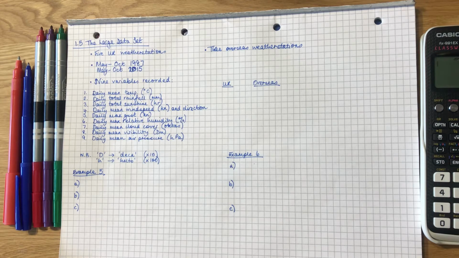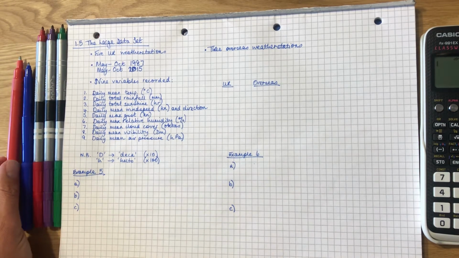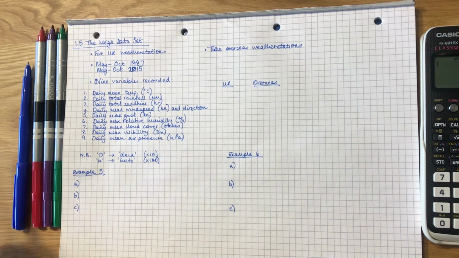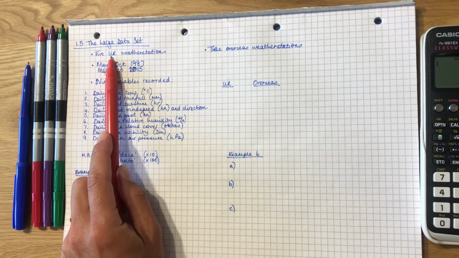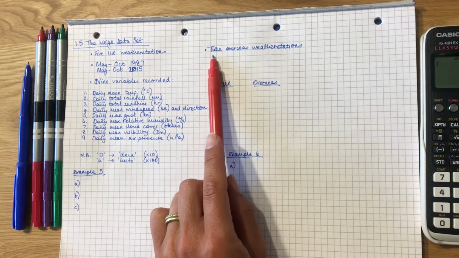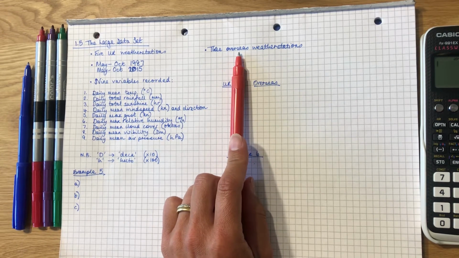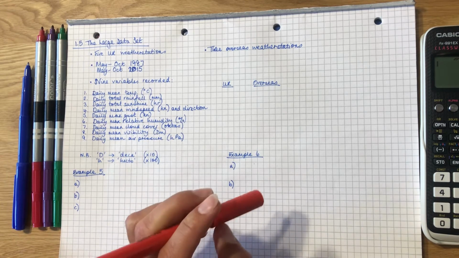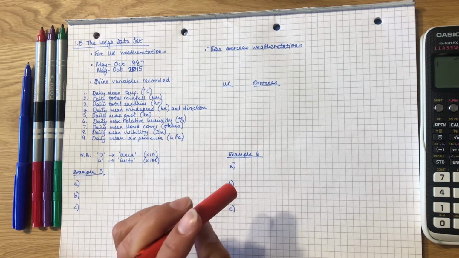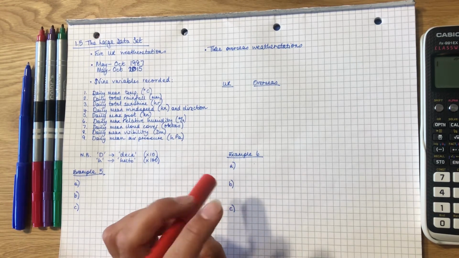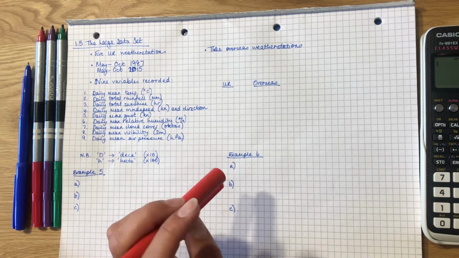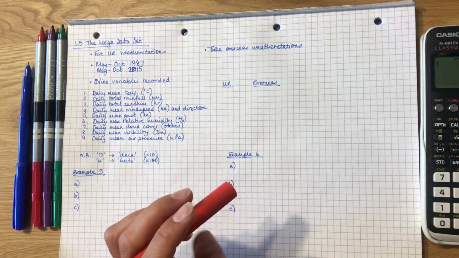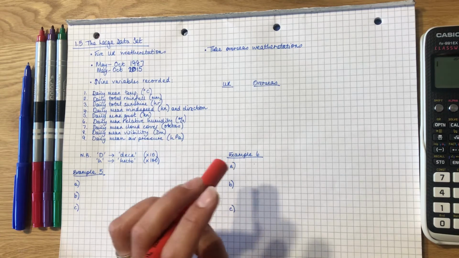So the data set consists of information from weather stations across 5 locations in the UK and 3 locations overseas. The locations in the UK are Camborne and Hurn down on the south coast, Heathrow near London, Leeming, which is kind of on the north-east coast of the UK, and Leuchars, which is in Scotland.